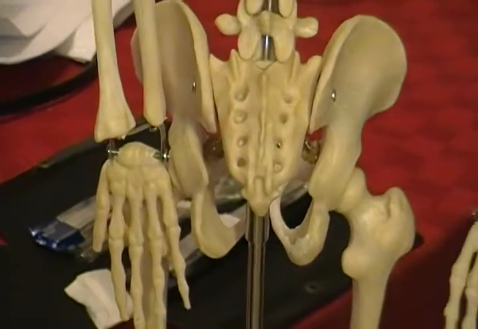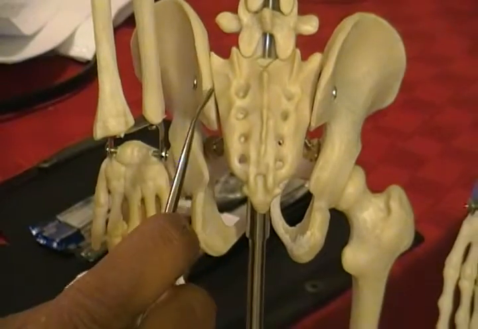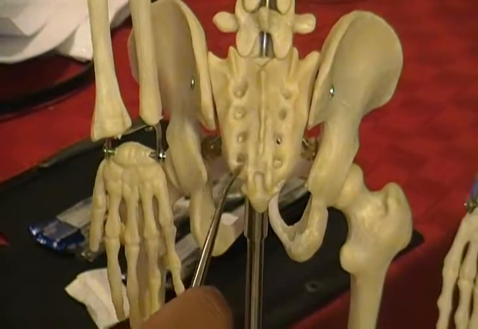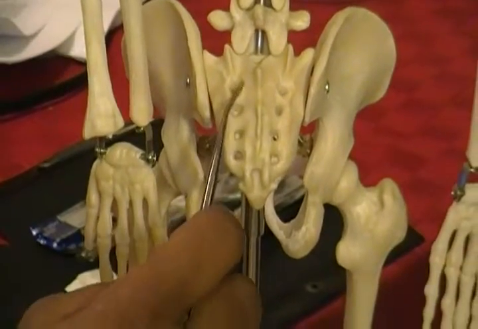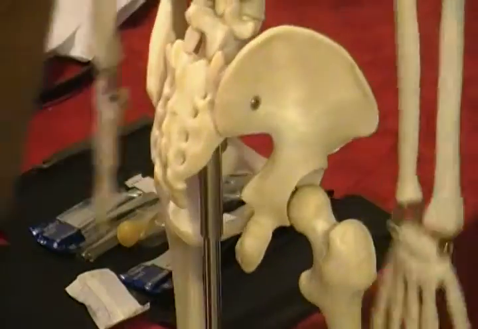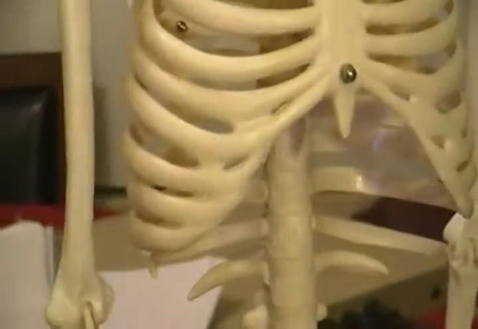And then here we have the sacrum. The sacrum is 5 fused bones: 1, 2, 3, 4, 5. 5 fused bones is the sacrum. And then we have the coccyx right here. And then going back up here to the sternum.